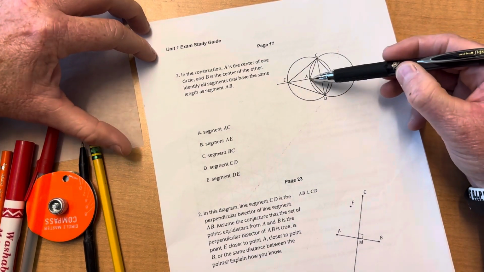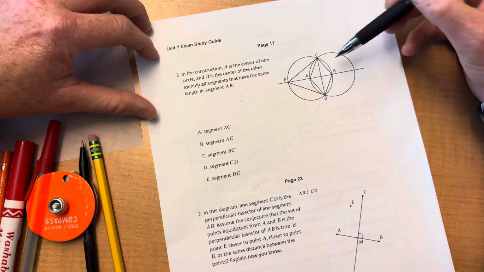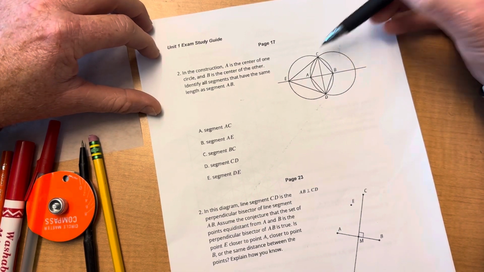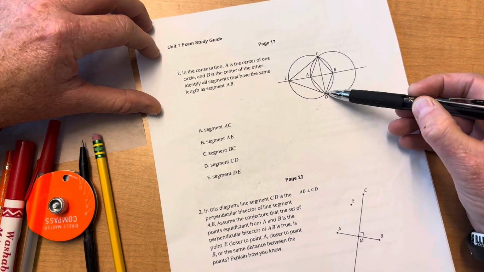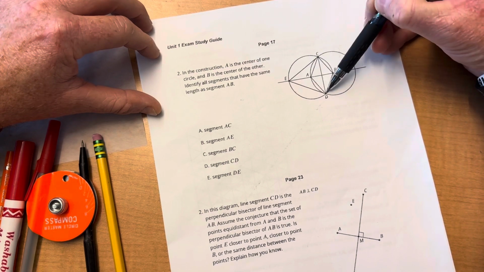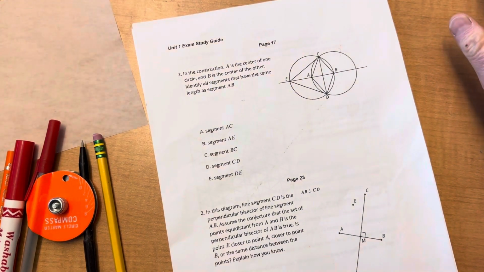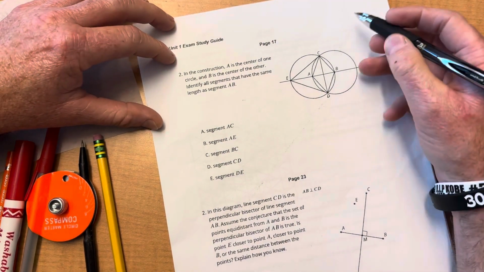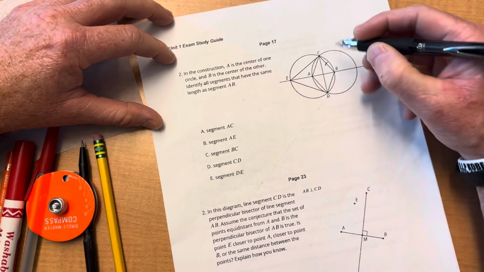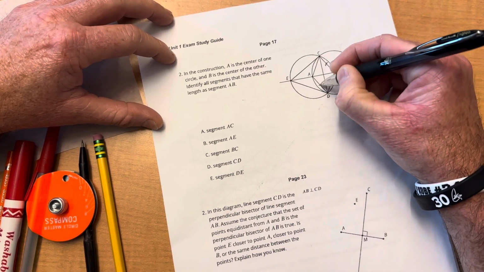So therefore, AC, BC, BD, and AD will all be the same length. So you could put little hash marks.